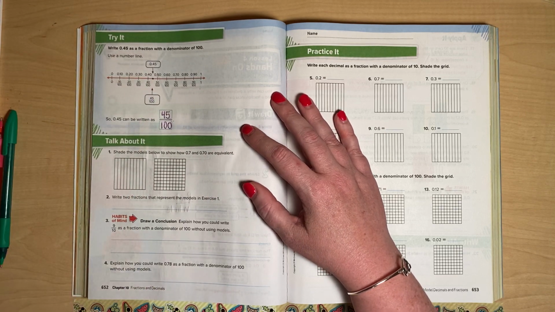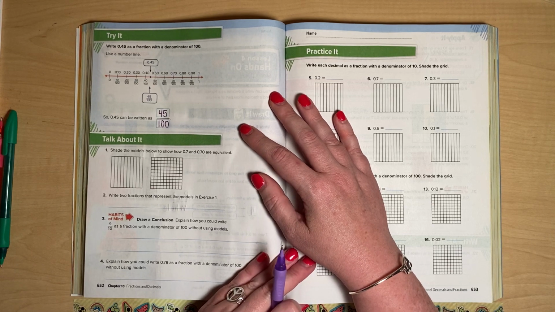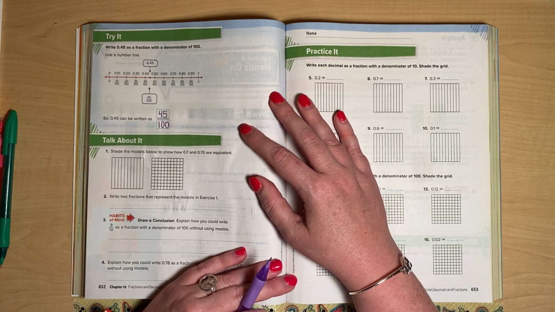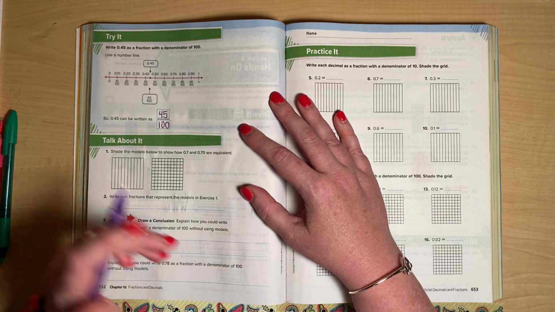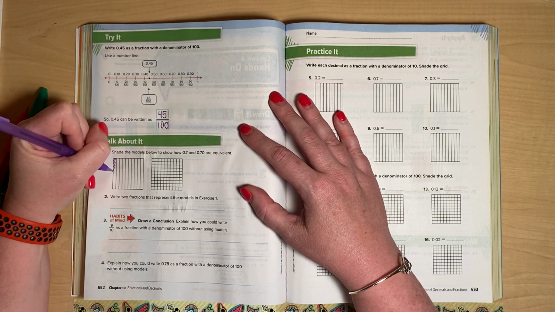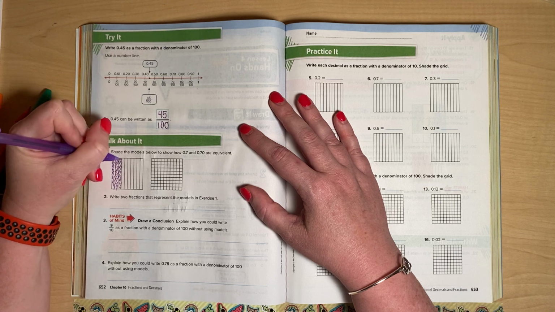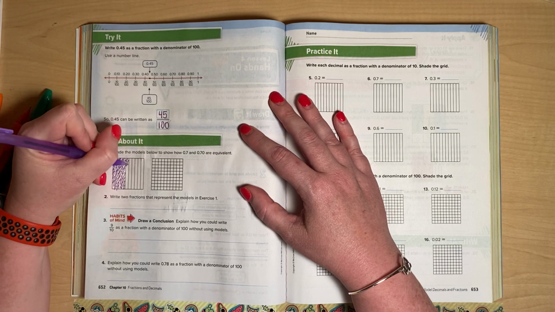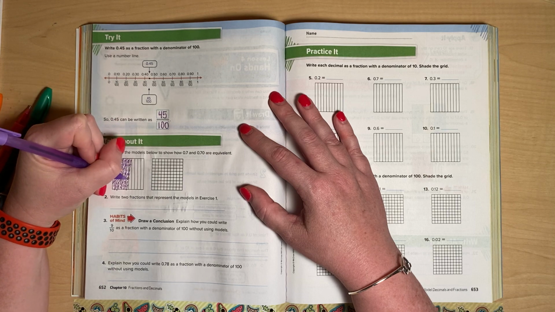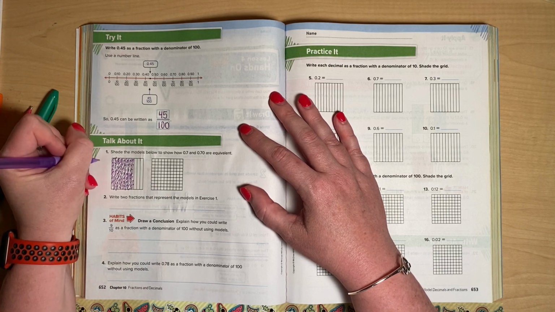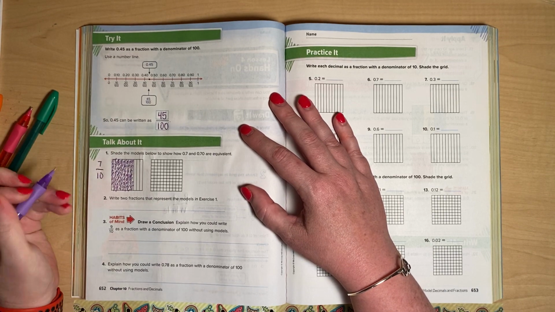All right, let's move on down to part 1. It says, shade the models below to show how 0.7 or 7/10 and 0.70 or 70 100ths are equivalent. So if I shade in 7/10, I'm going to shade in 7 of these areas. Give me just a second to do that. Okay, so I have 7 of my areas shaded in. So that's 7 out of the 10, right?